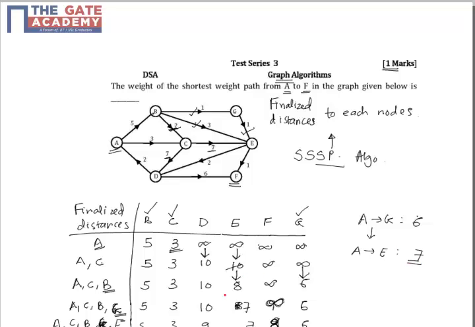The A to E distance was 8, but according to the path A to G and G to E, the distance is 7. So we'll update this distance from 8 to 7. The distance to G is also finalized.